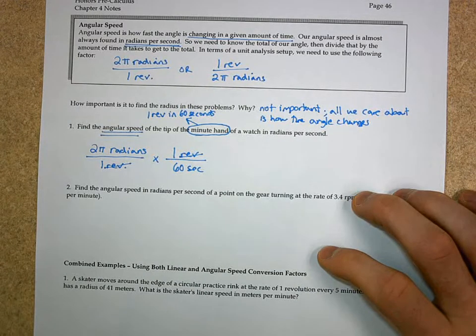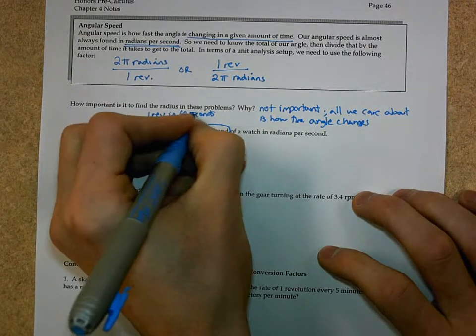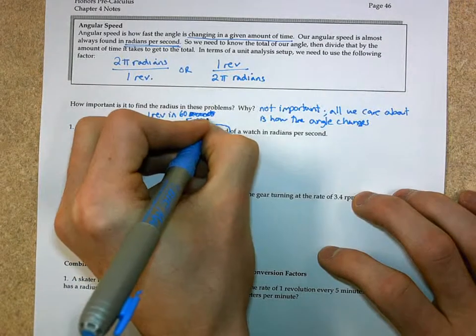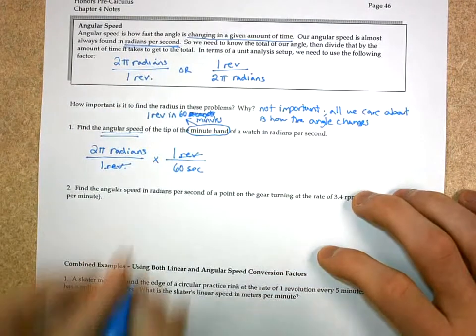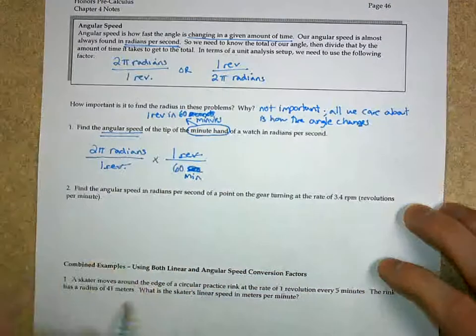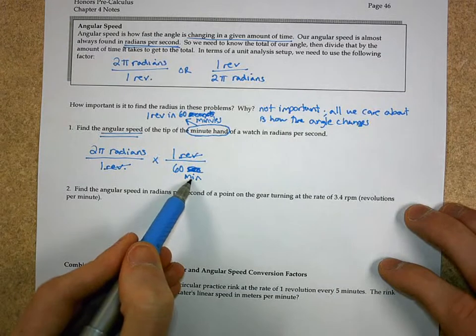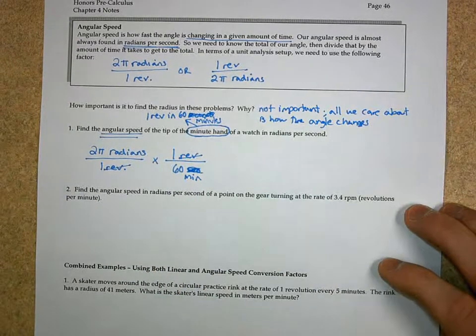No, it's not. Because I am looking at the minute hand of a watch. And if I'm looking at the minute hand of a watch, it's going to take 60 minutes to rotate. So here, 1 revolution is actually 60 minutes. So you got to make that quick switch right there. Radians per minute, that's not quite radians per second.